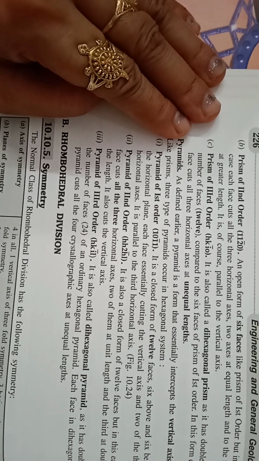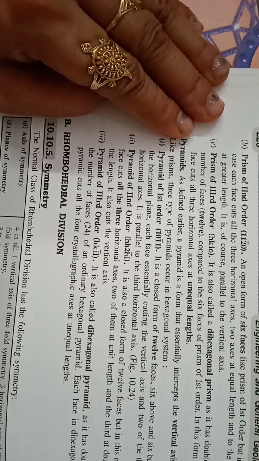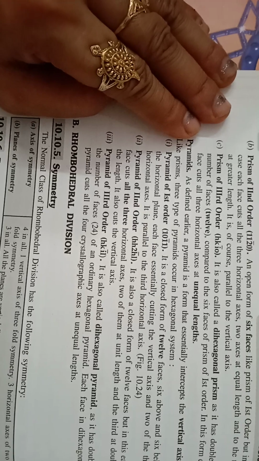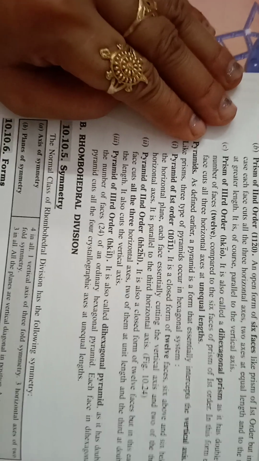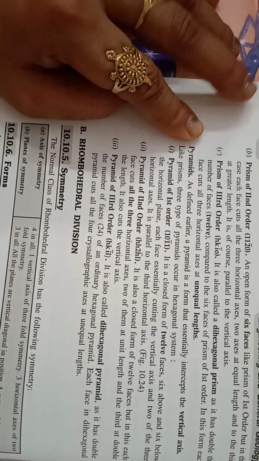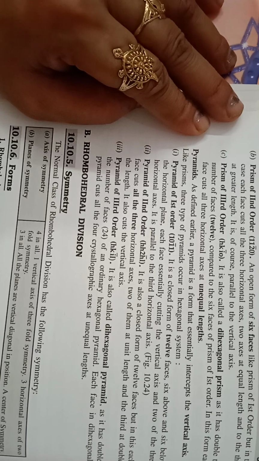Prism of third order, HKI0, is also called a dihexagonal prism, as it has double the number of faces, 12, compared to the six faces of prism of first order. In this form each face cuts all three horizontal axes at unequal length.